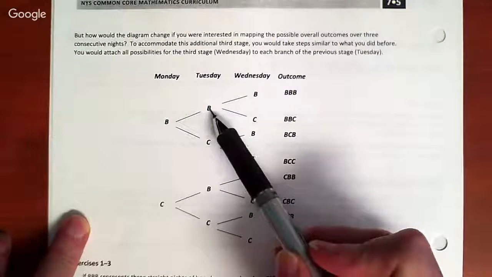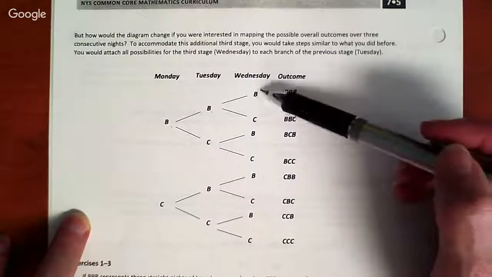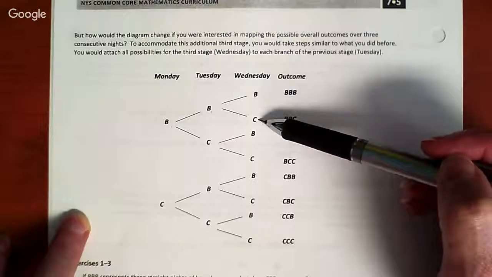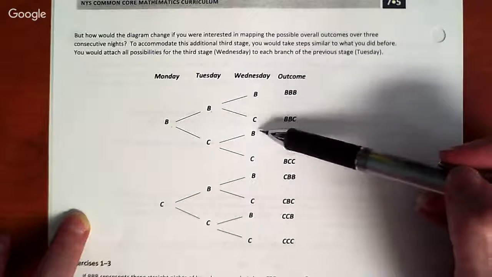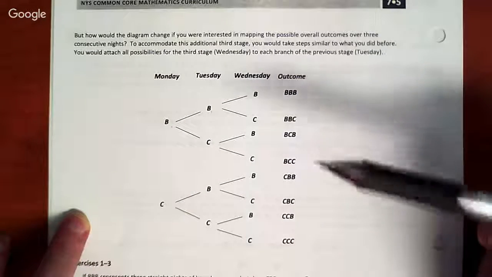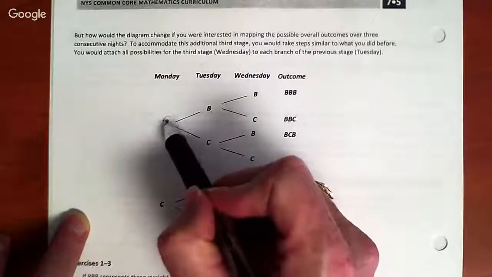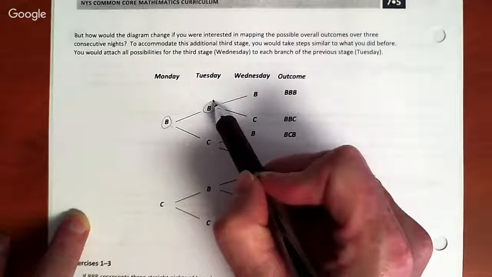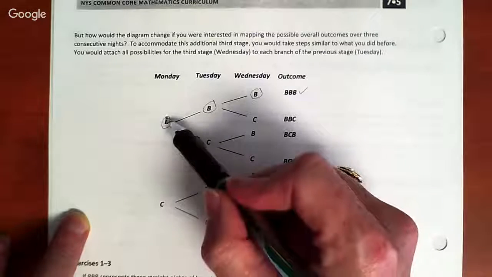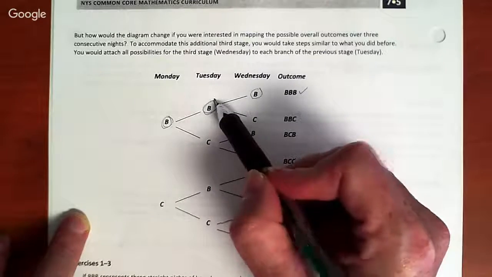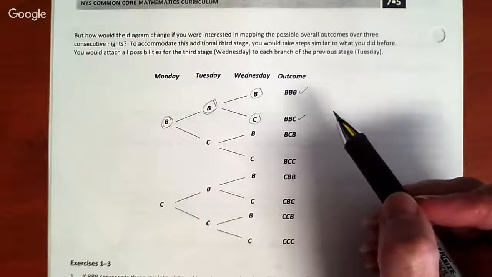Okay, so on Wednesday, if you picked a board game on Monday, board game on Tuesday, on Wednesday, you still have that same choice. If you picked a board game on Monday, card game on Tuesday, on Wednesday, you still have that same choice of both things. So then if you list that outcome, you have a board game on Monday, board game on Tuesday, board game on Wednesday, and that takes care of the first one. Or you have a board game on Monday, board game on Tuesday, card game on Wednesday, that would take care of this one.